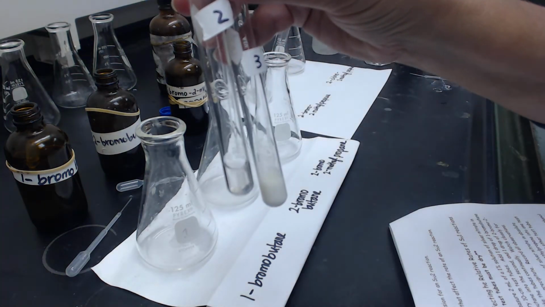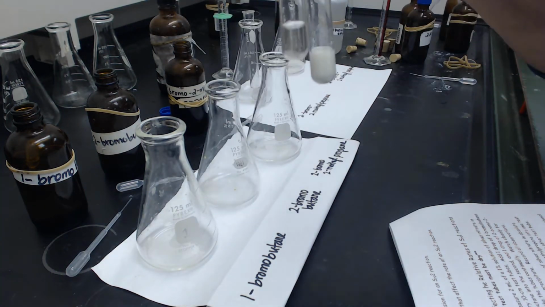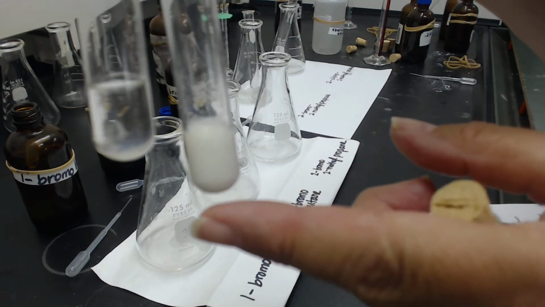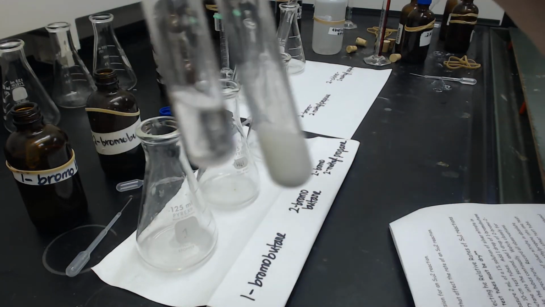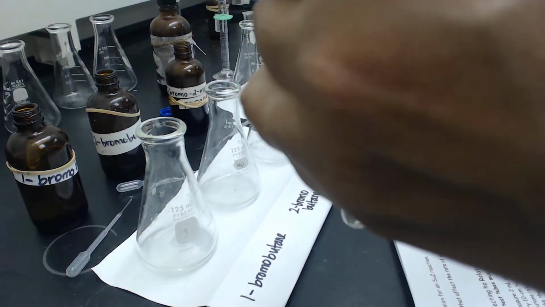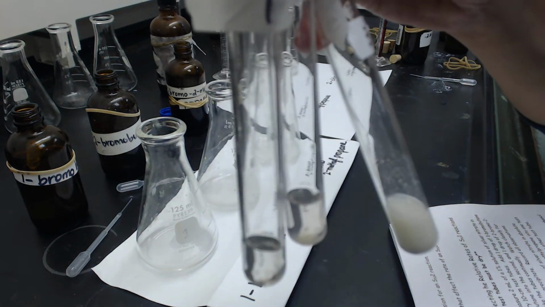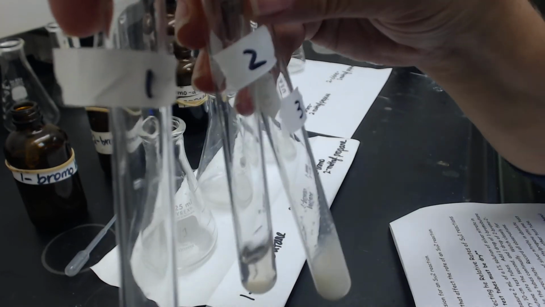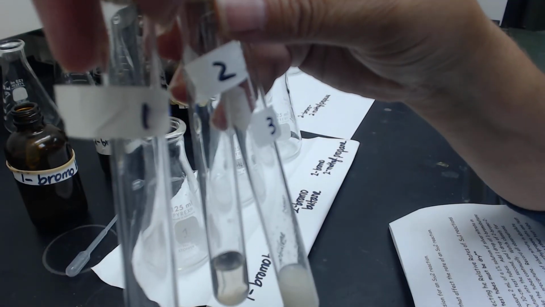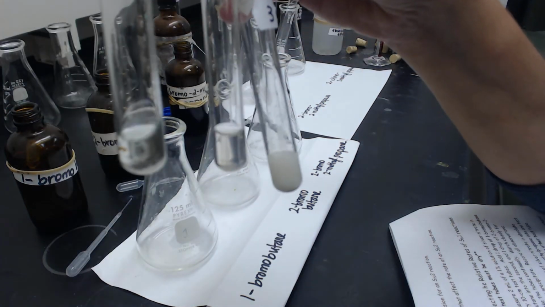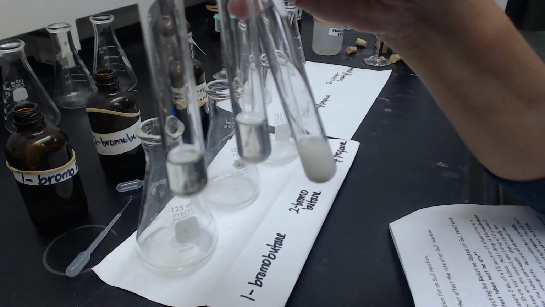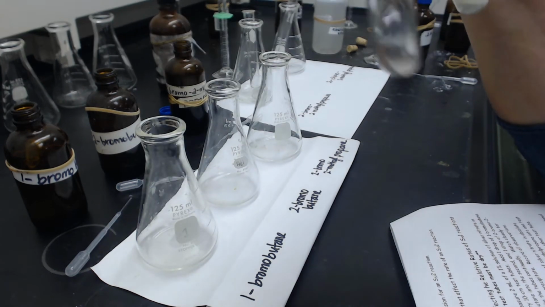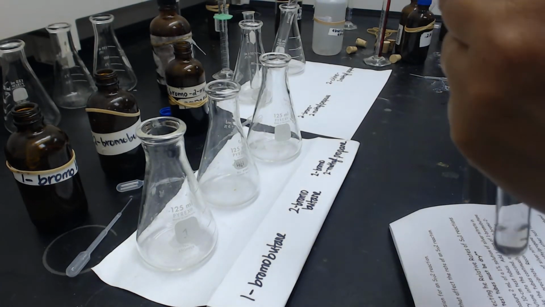Already you can see that this one, number 3, turned white almost immediately. So that precipitate is what we're looking for to show that a reaction has happened. So almost immediately the 2-bromo-2-methylpropane precipitated. Number 2, the 2-bromobutane, which is secondary, is starting to cloud a little bit.